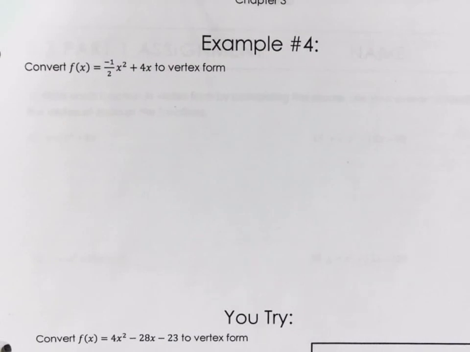Do you guys know how to divide fractions? Reciprocal and then times. Can you guys grab your calculator? And can you take 4 and divide it by 0.5?